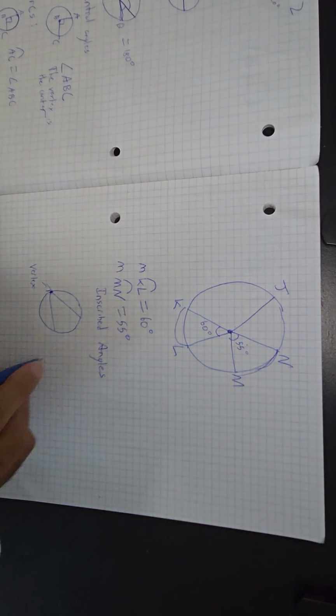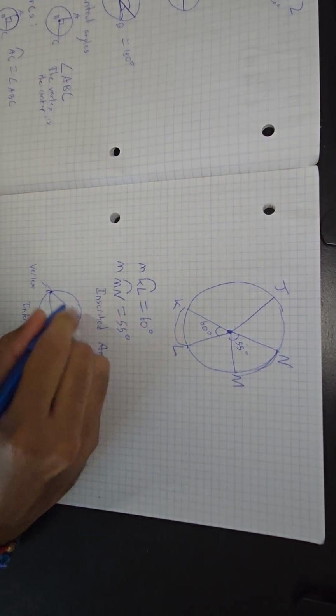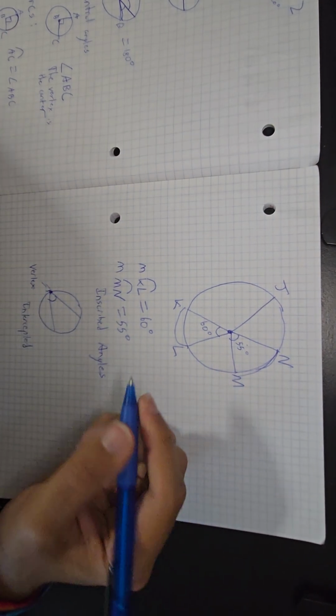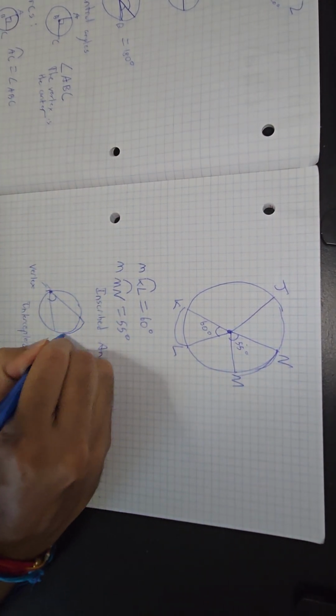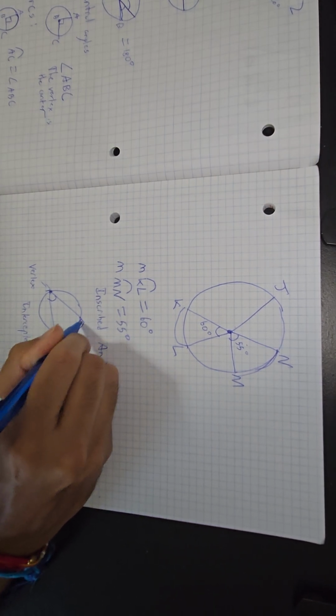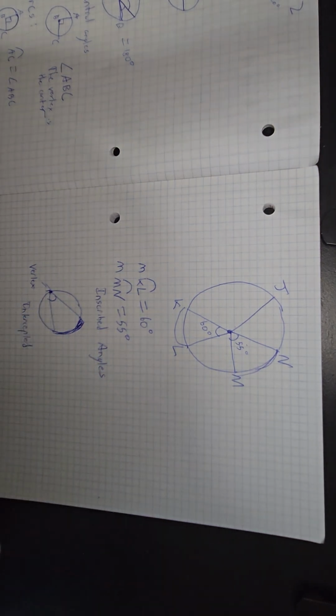And then an intercepted arc is the arc formed by the inscribed angle. So this is the inscribed angle, and this little region right here is the arc which is formed by the inscribed angle, known as the intercepted arc.